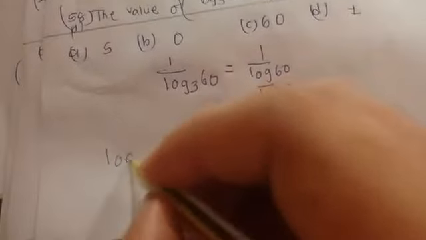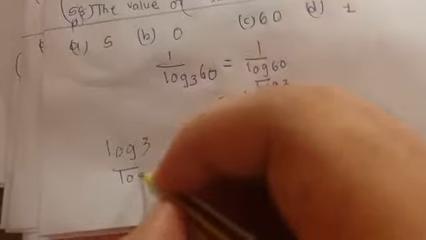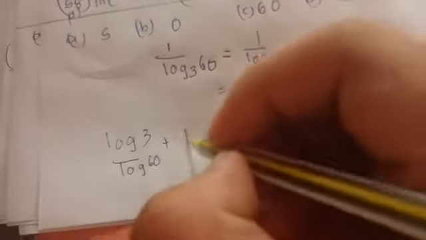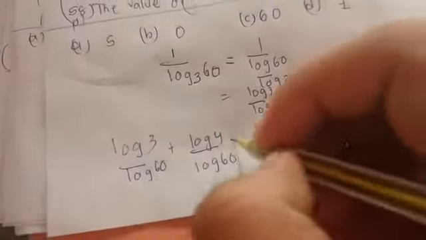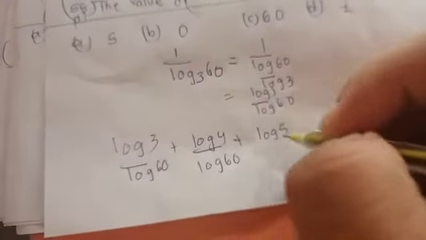Now applying the simplification over the whole term, we can write this as log 3 upon log 60 plus log 4 upon log 60 plus log 5 upon log 60.